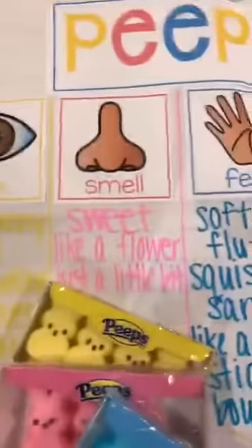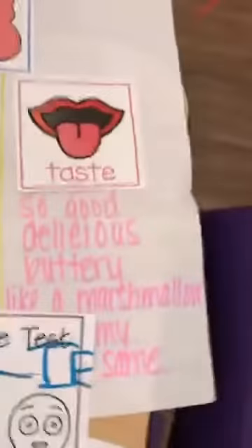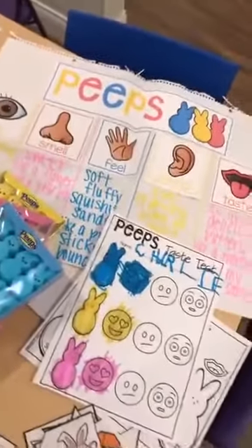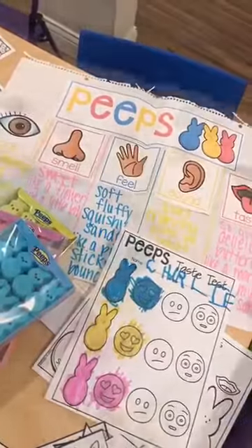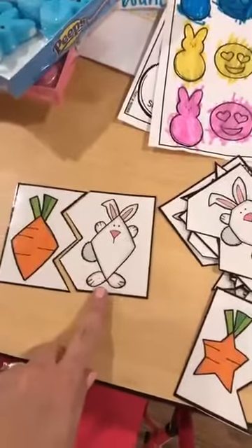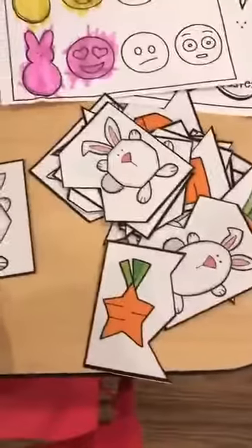And then all you do is you give everybody some peeps, and then you talk about how it looks, how it smells, how it feels, how they sound when you eat them, and how it tastes. So that's really, really fun, because peeps actually do make a little bit of a sound when you eat them, which is super fun. And then for your kiddos who are still working on those shapes, I just have some shape puzzles, and all these are in my Easter Centers pack.